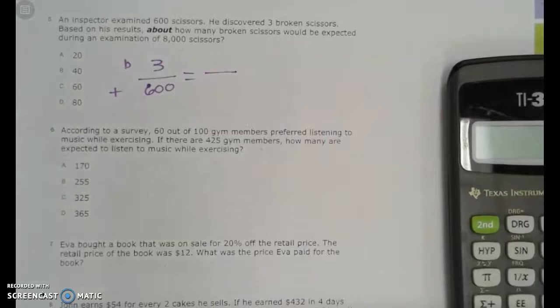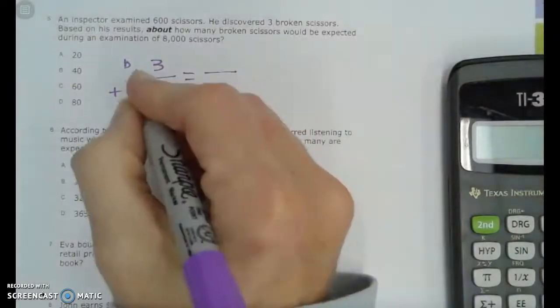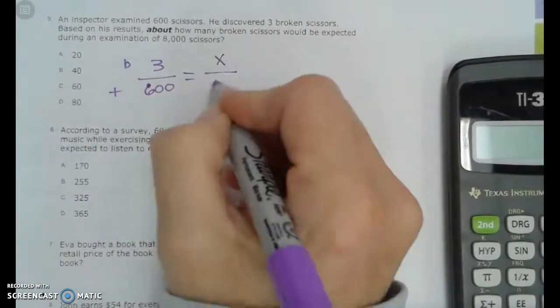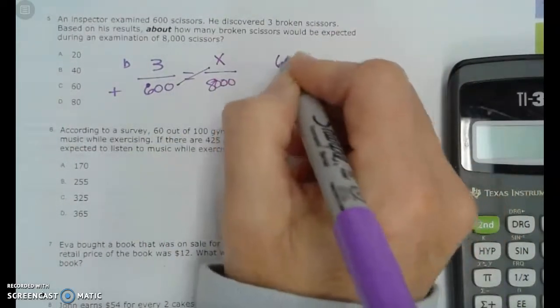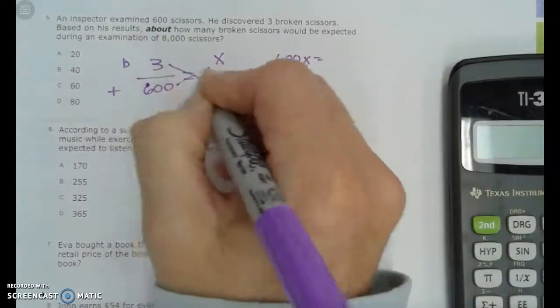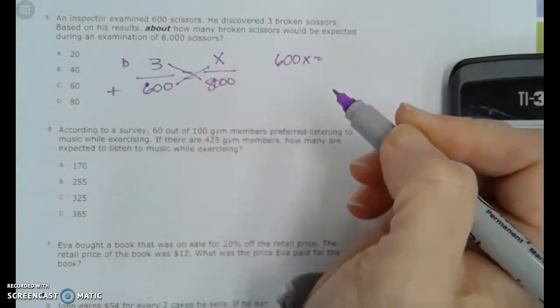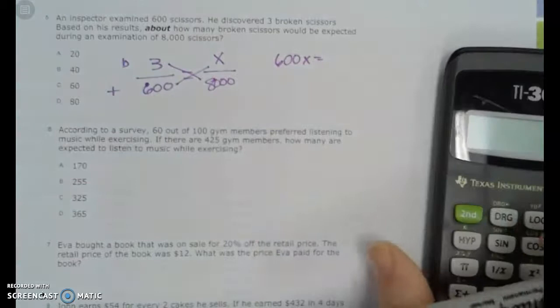It wants to know about how many were broken. How many would be broken if you examined 8,000? So we're looking for how many are broken. So that's our X if we examined 8,000. So 600X equals 3 times 8,000, which should be 24,000.